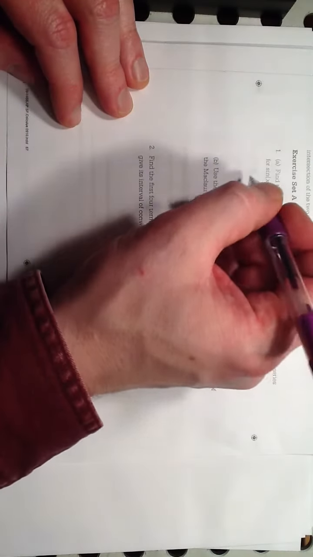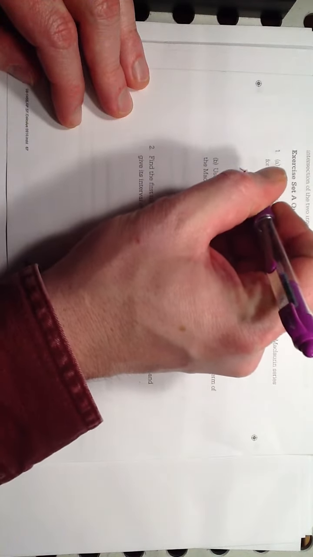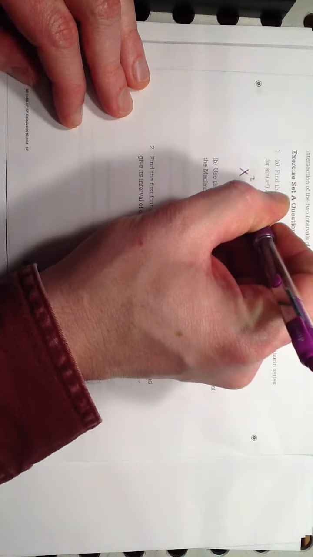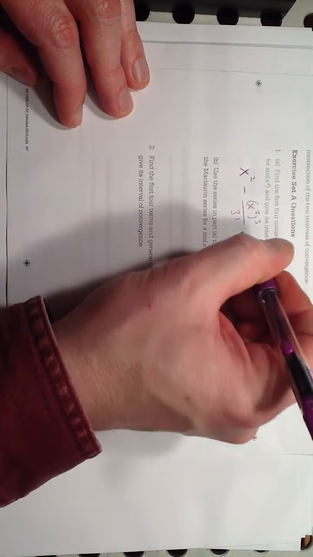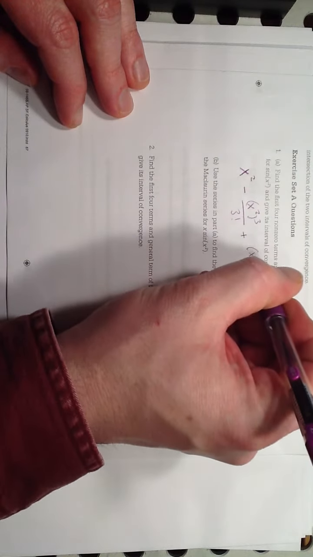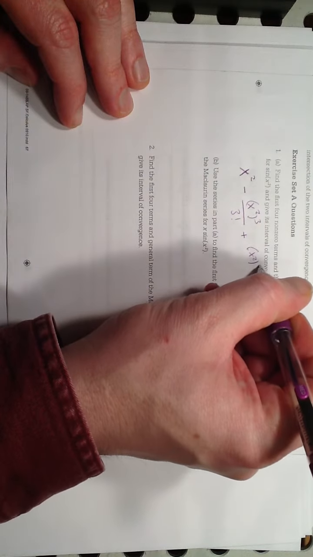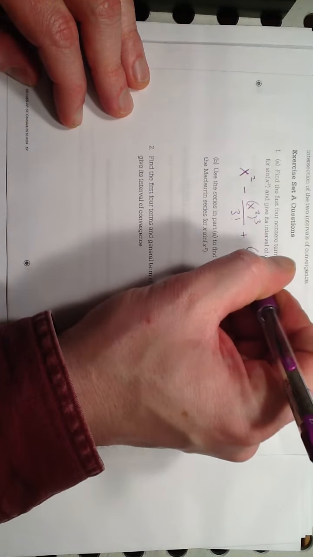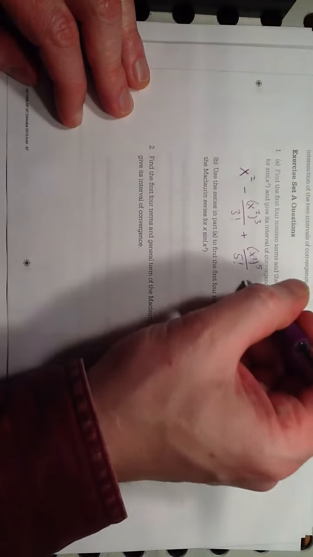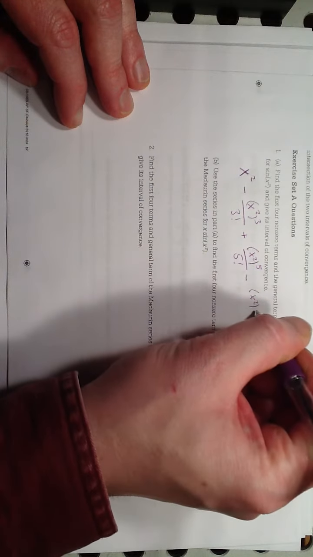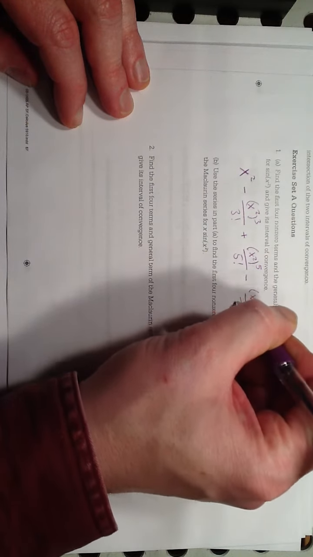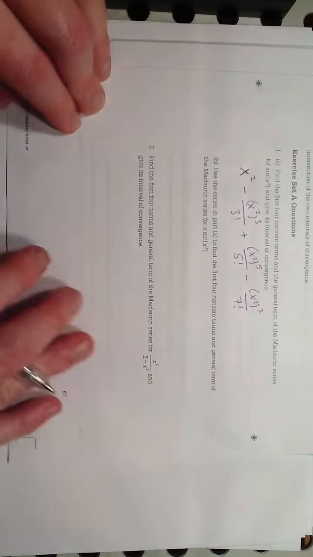So that series will be x squared minus x squared cubed over 3 factorial plus x squared to the 5th over 5 factorial. That's 3 terms, one more, minus x squared to the 7th over 7 factorial.